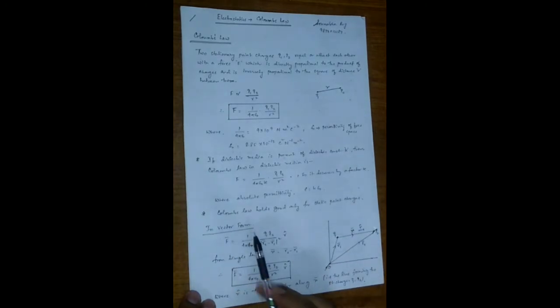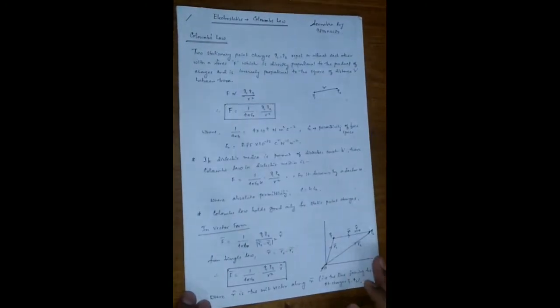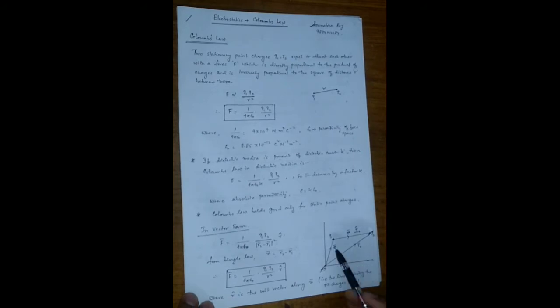Now let us see how Coulomb's law looks in vector form. In this 3D plane, the charges Q1 and Q2 have position vectors R1 and R2, measured with respect to the origin.